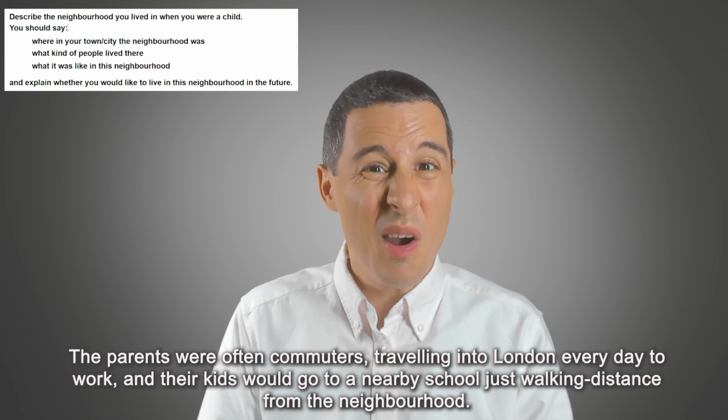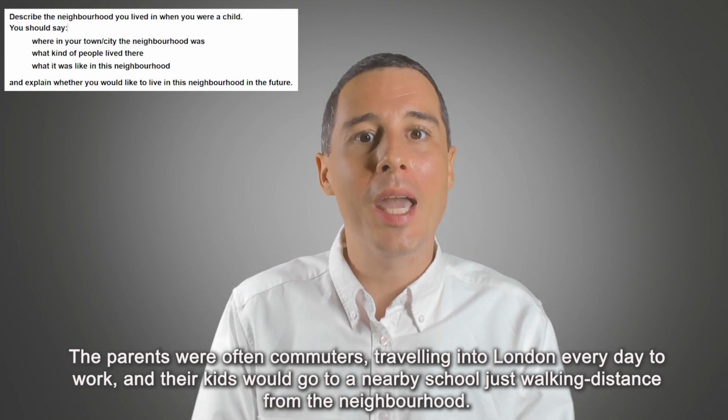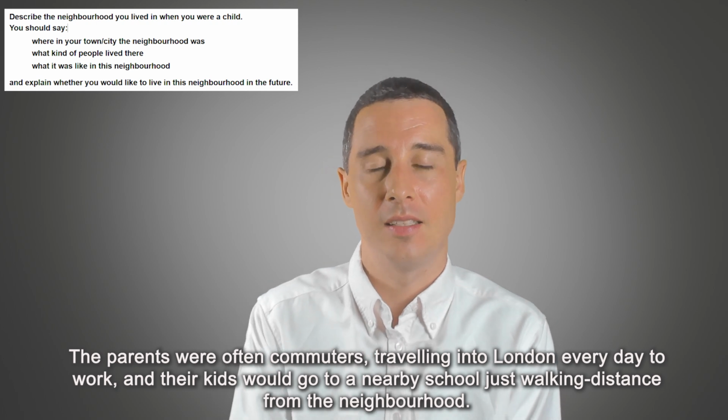So a nice word there, walking distance from an area. Well, this means it's not that far. You can walk from this place to another place. It's walking distance. So a nice word to use there.